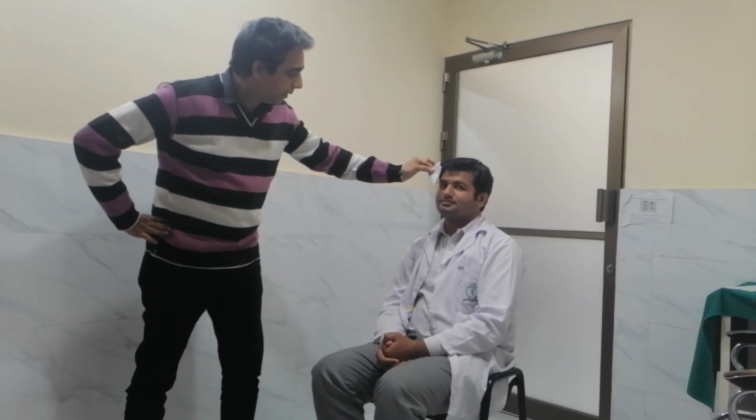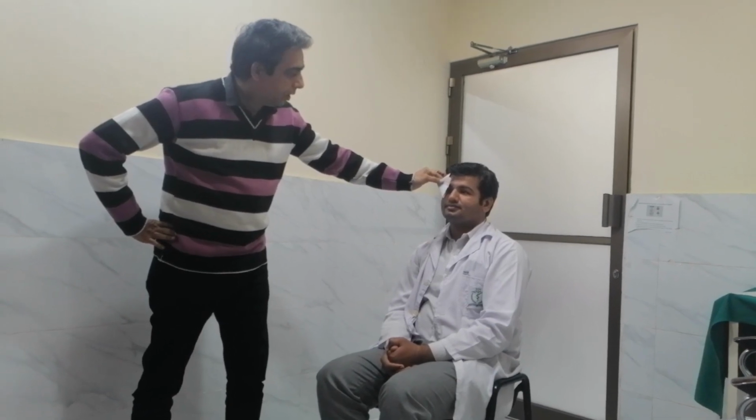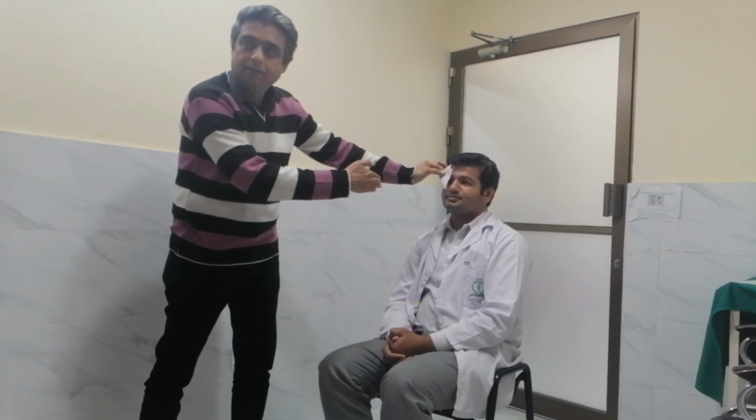Okay. So I will place the occluder on the normal eye. See straight. Now that eye has moved inward. Now you will uncover, this eye will remain at the same place. Now if it has come inward from outward, obviously it is divergent, and vice versa. At this time the patient of squint is not available, so I have made a scenario of a squint by asking him to act like that.